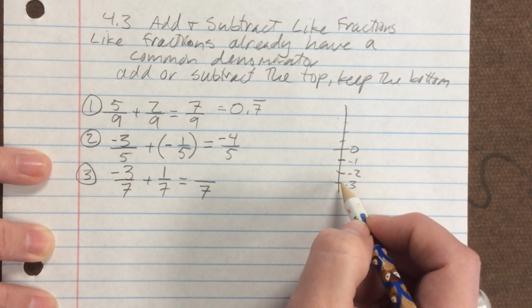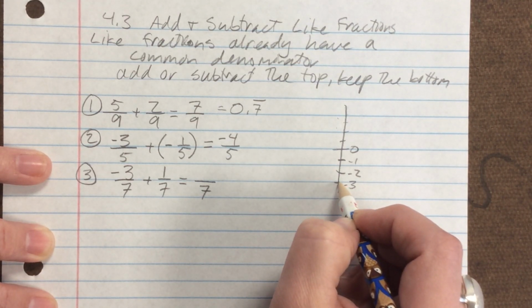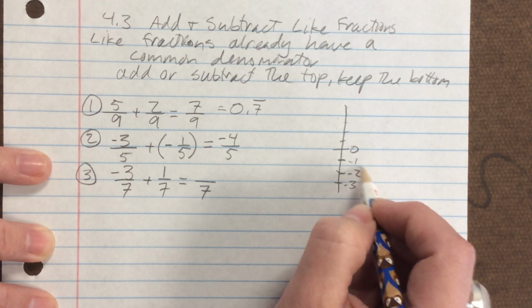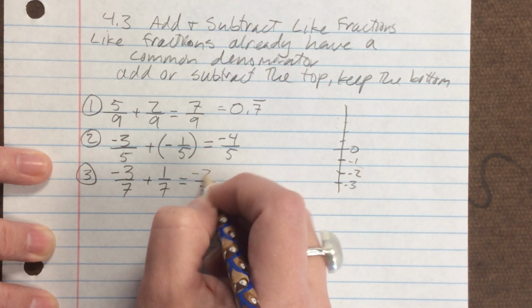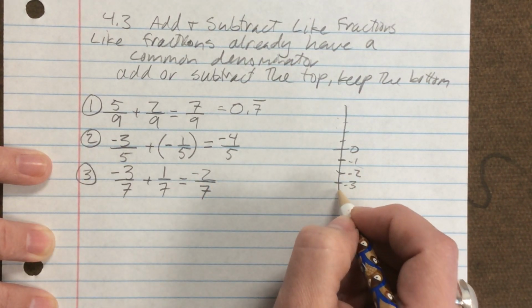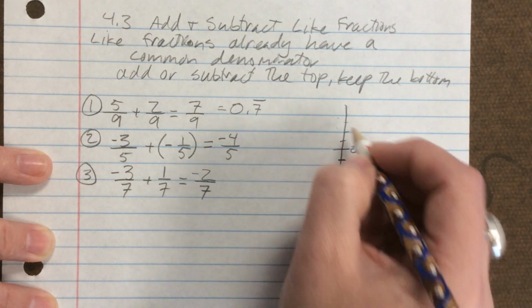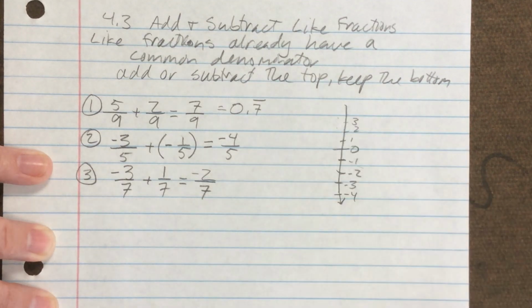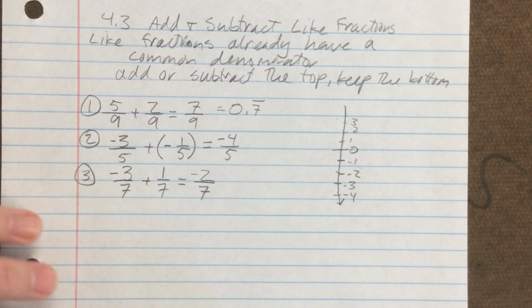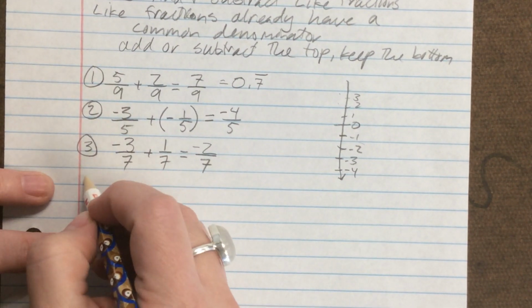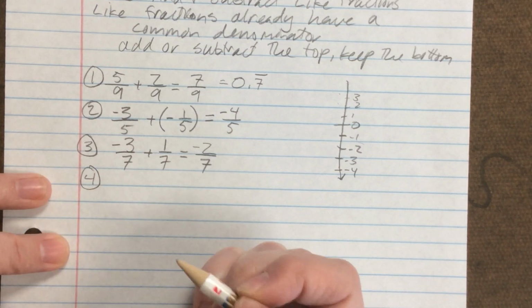Okay, we're at -3, and this time we're going to go up 1. And that puts us at -2, so -2/7. And having a 7 on the bottom is pretty cool, because unless it's a multiple of 7, we aren't going to be able to simplify. So there you go.